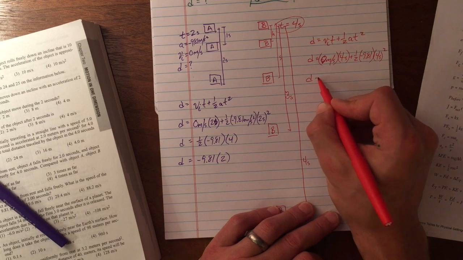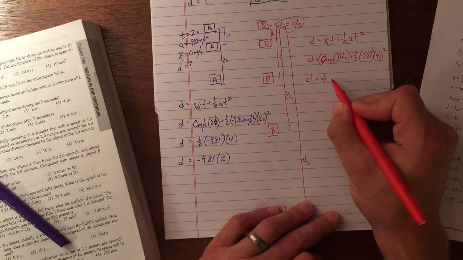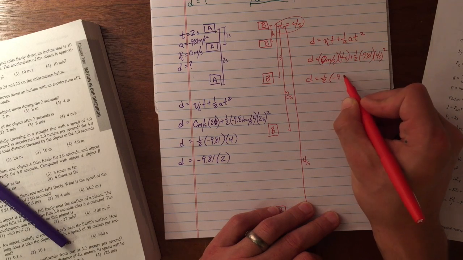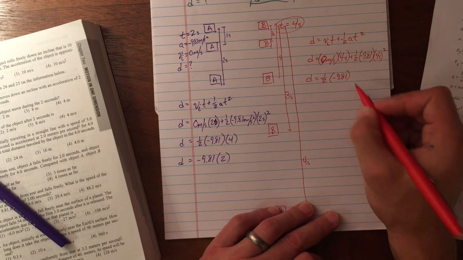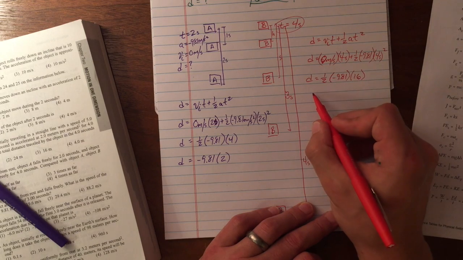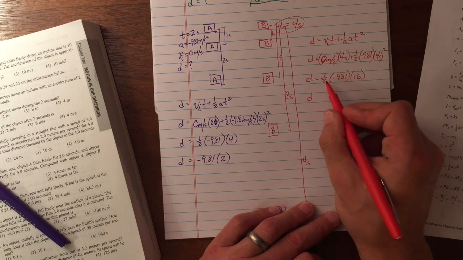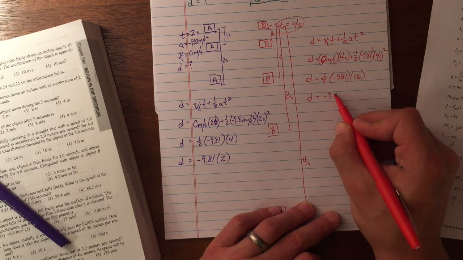So we do some arithmetic. 0 times 4, that term drops out. We have 1/2 times negative 9.81 times 4 squared. 4 times 4 is 16, and we get negative 9.81 times 8.